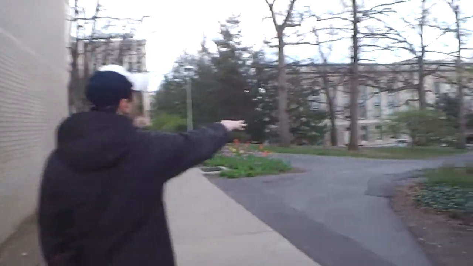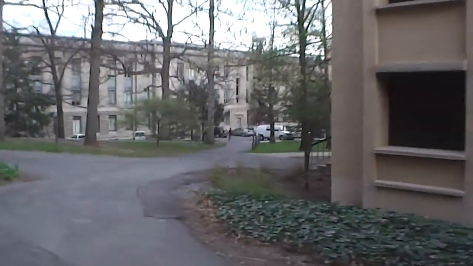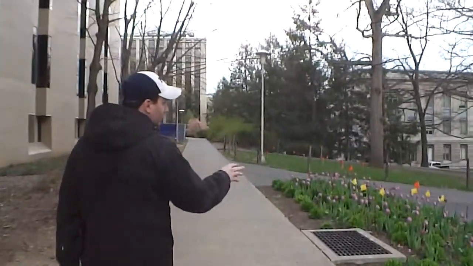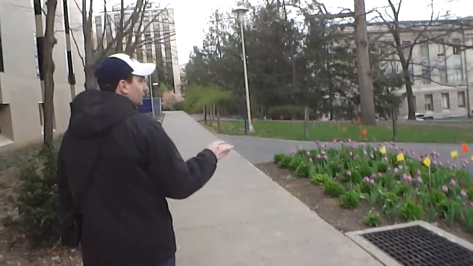The parking lot to my right is going to be in, but we will be explaining some complicated boundaries down there in a sec. Be careful of cars.